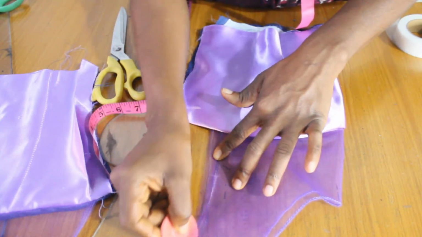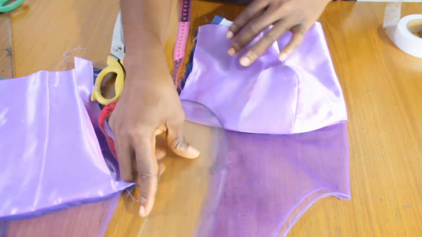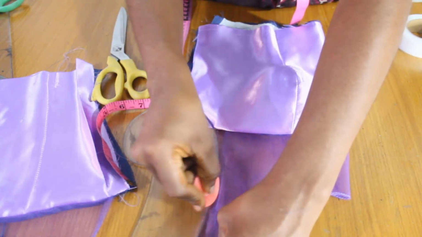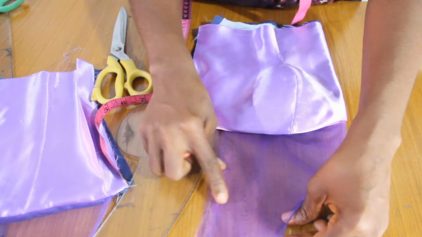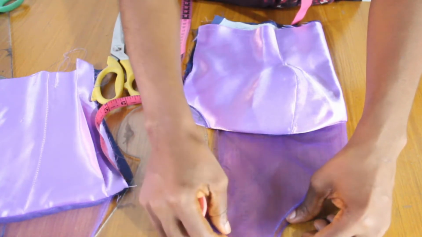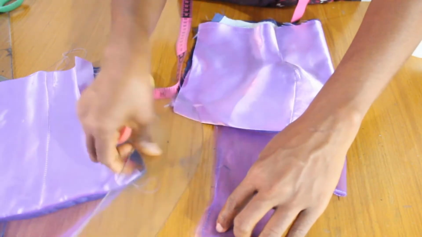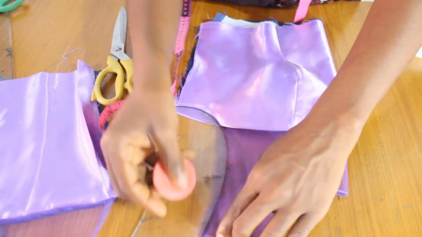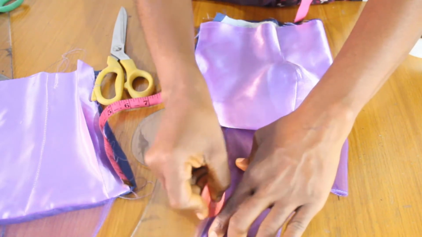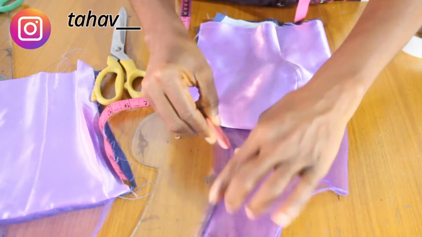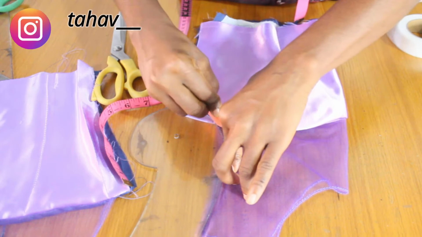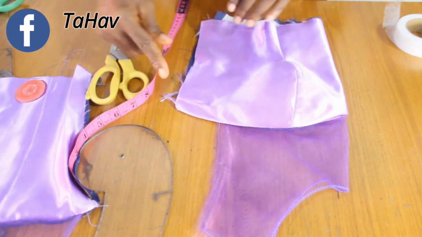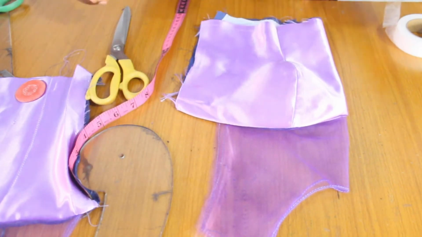I'll take the ½ inch out from here. So with that, I can now curve my armhole.